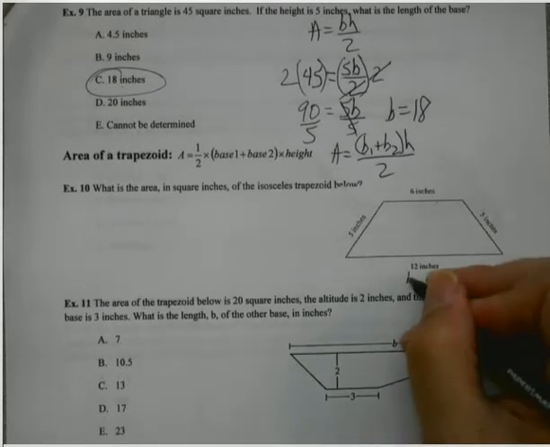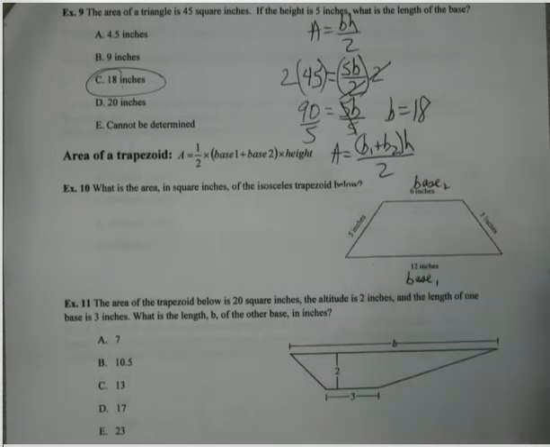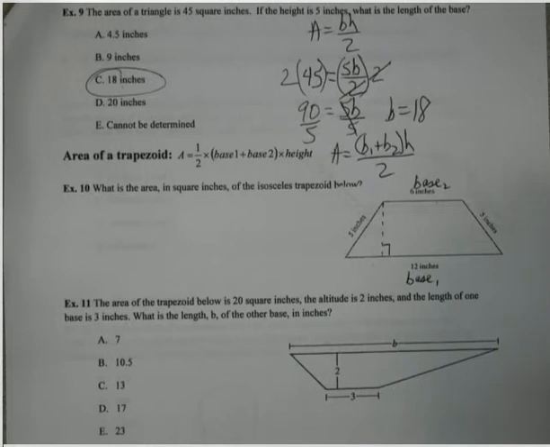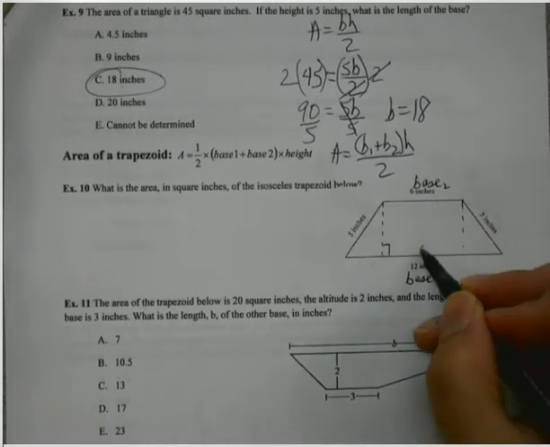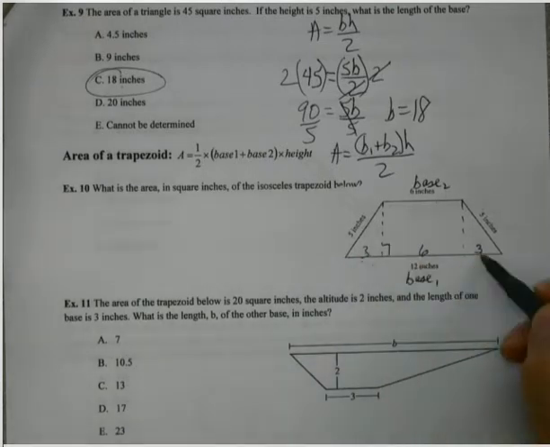Well, I got my base. I got my base. Uh-oh, I need height. And again, height's always something that's perpendicular. So here's where this one gets a little trickier. I know this piece is 6 because these are the same. If this whole part's 12, it means these two have the same piece that's left. So 3 plus 6 plus 3 would be 12, so that's how I figure out what these 3's are.